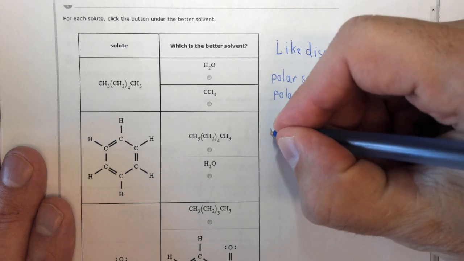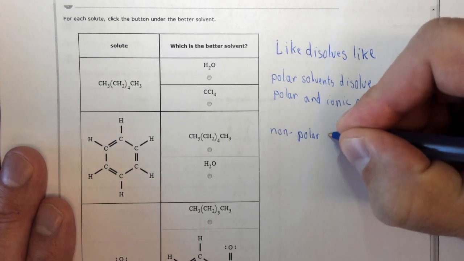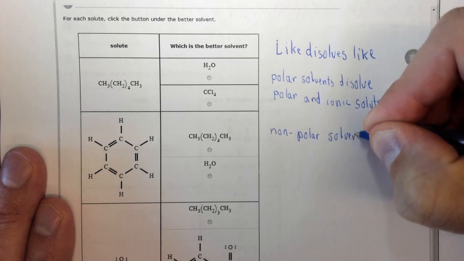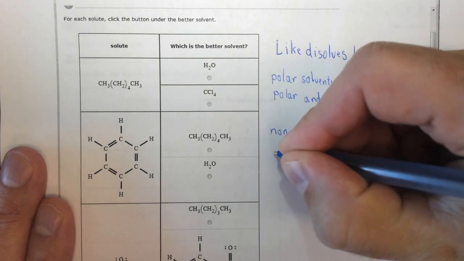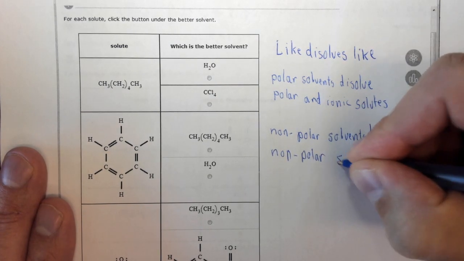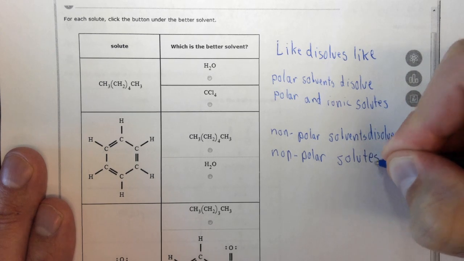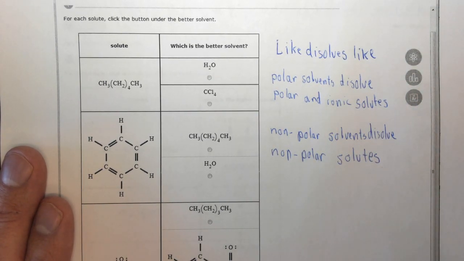Nonpolar solvents dissolve nonpolar solutes. So like dissolves like is really about intermolecular forces or polarity.